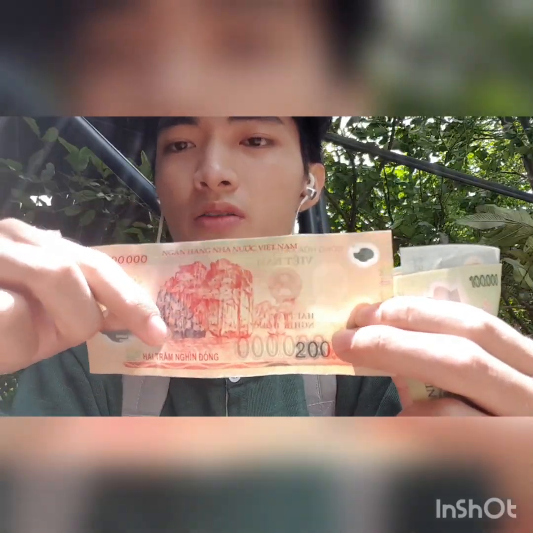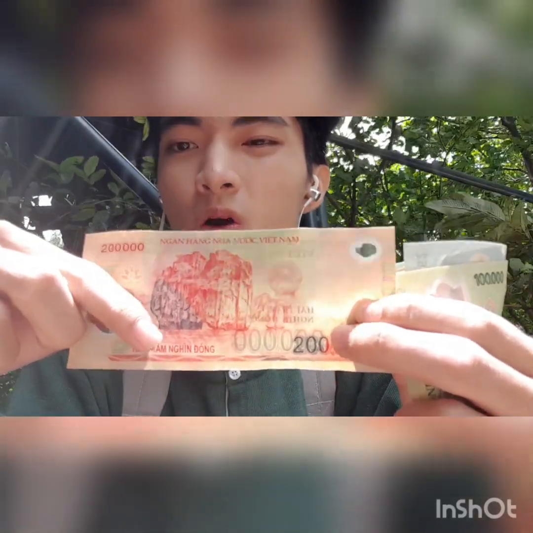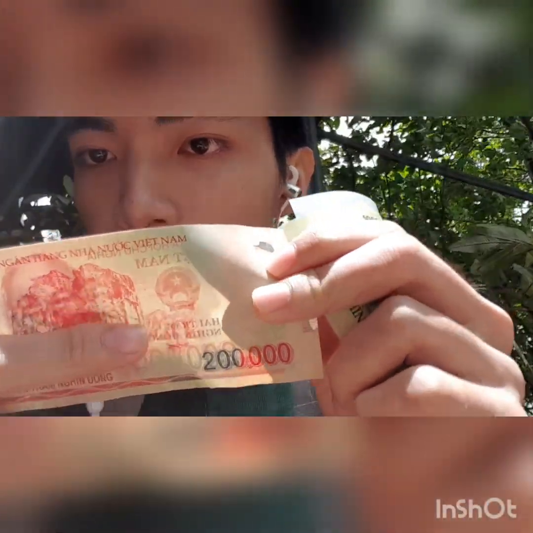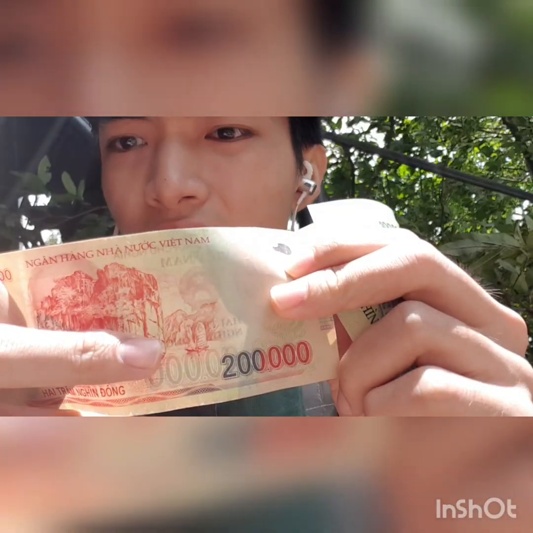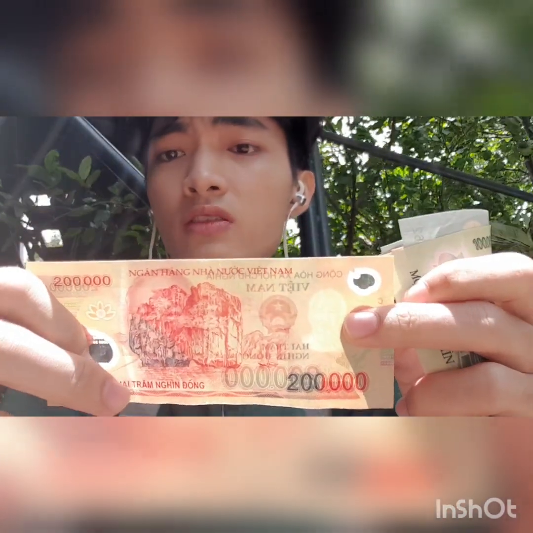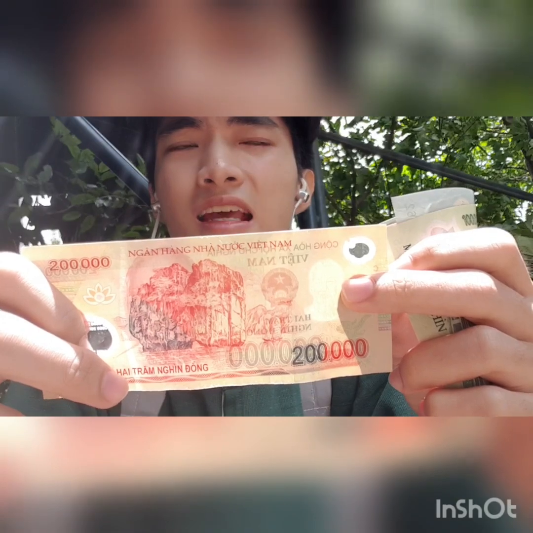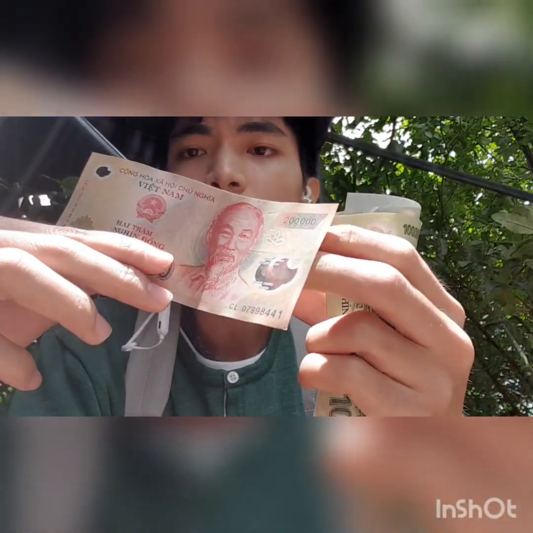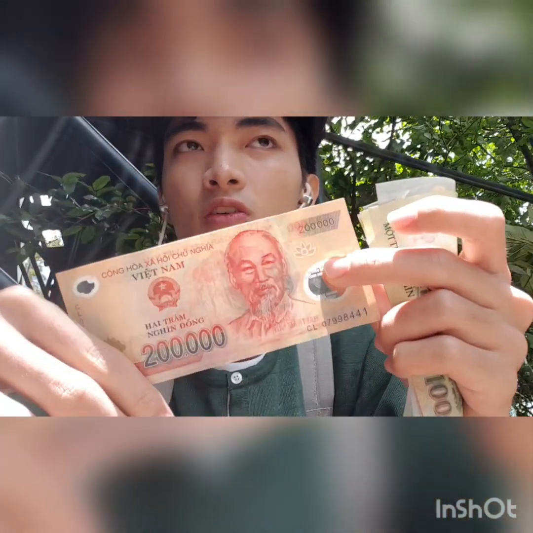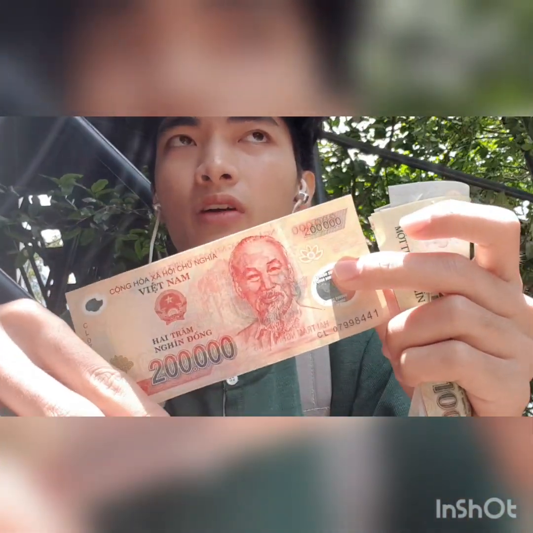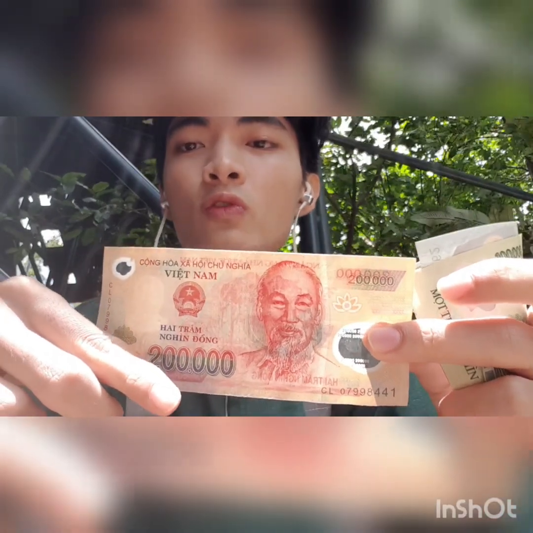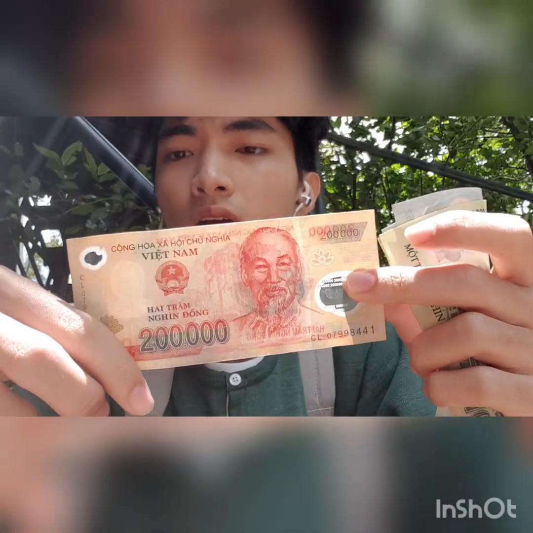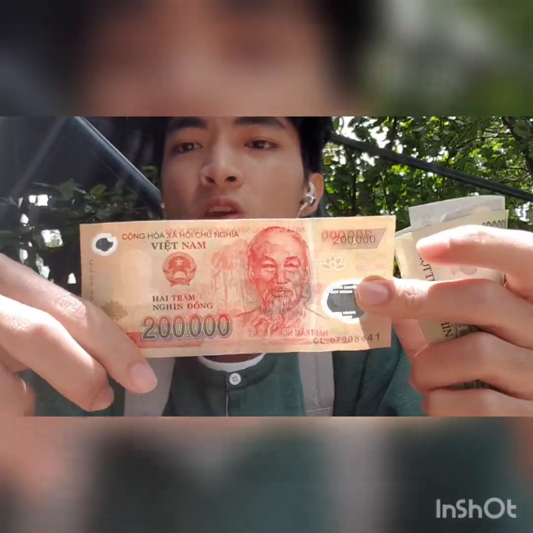There are many different boats, sailing boats like this one. 200,000 dong is nearly around 10 US dollars. With 200,000 dong, you may have a meal for two people in Vietnam. This one is also very popular in use.